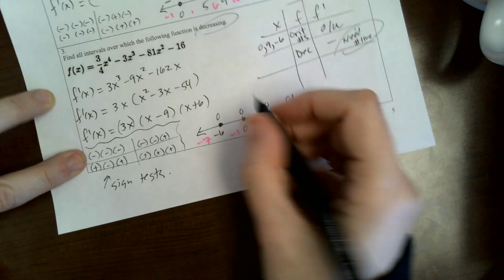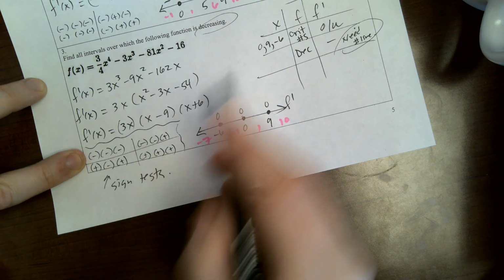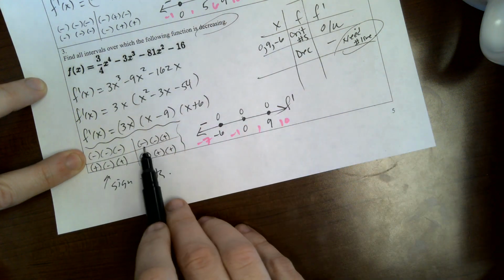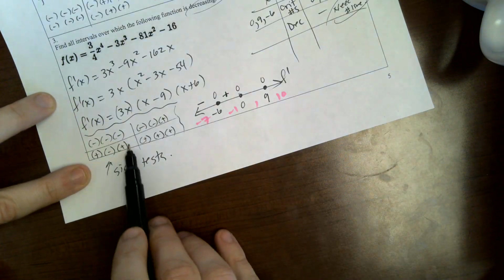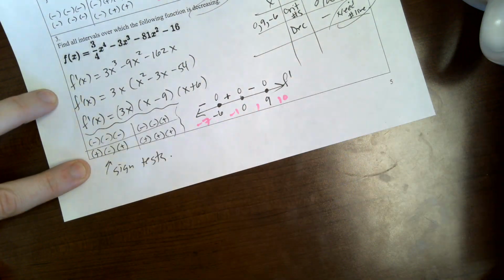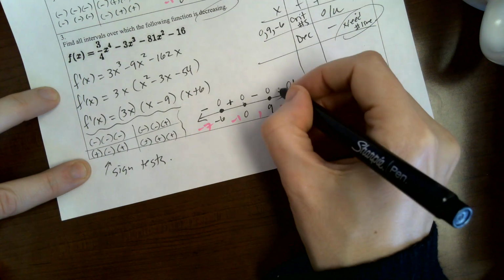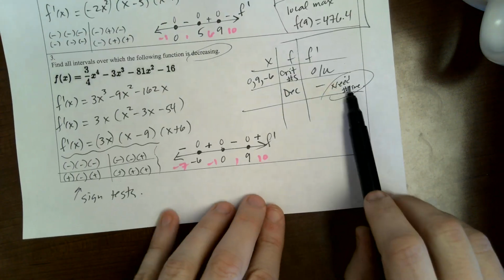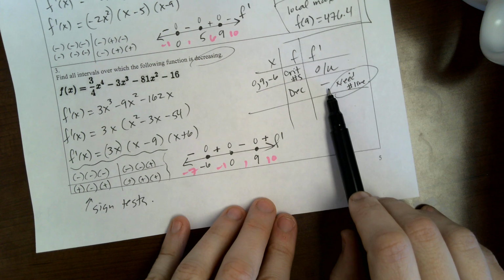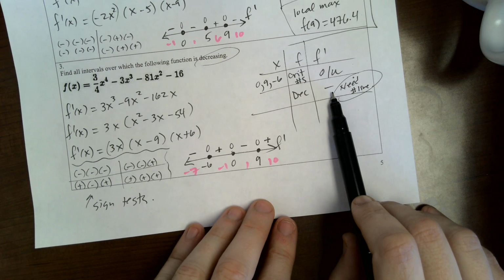Okay, so for these ones, negative outcome. Here, positive outcome. Here, negative outcome. There, positive outcome. So what were we looking for? We were looking for negative outcomes on the f prime number line.